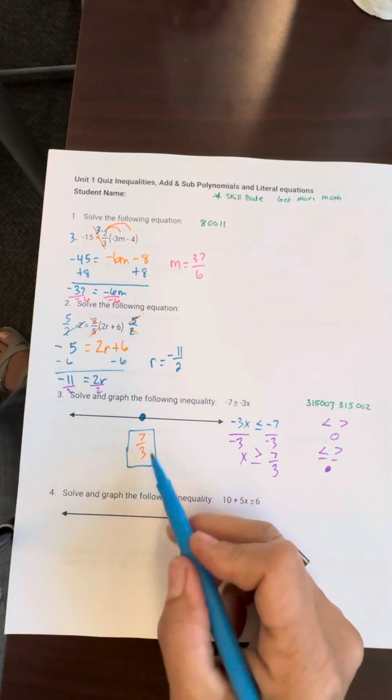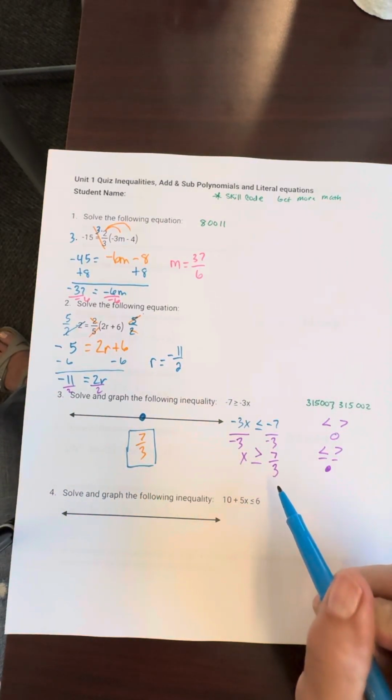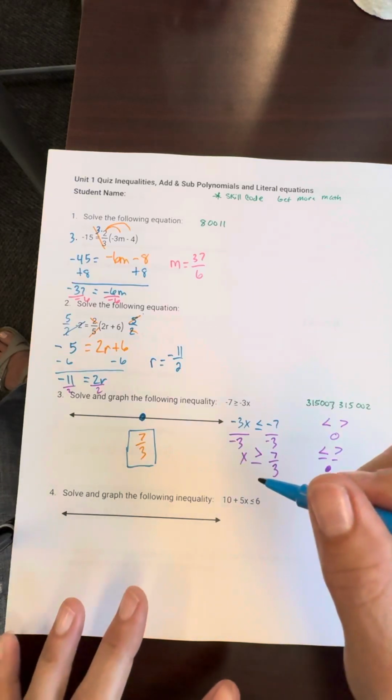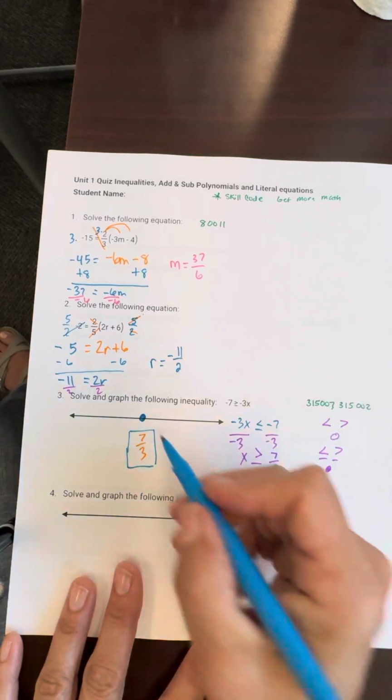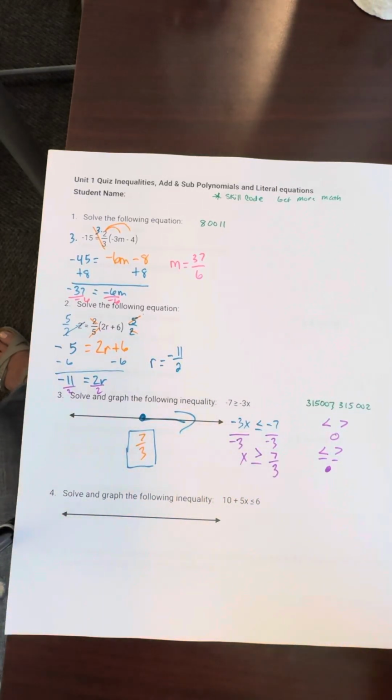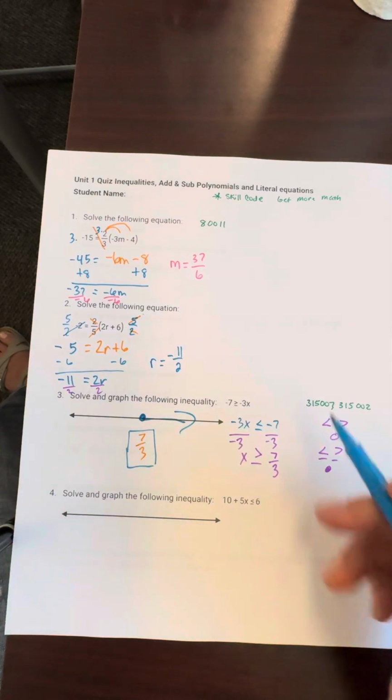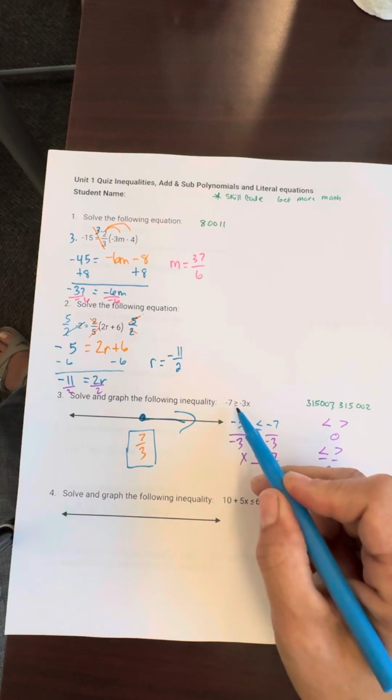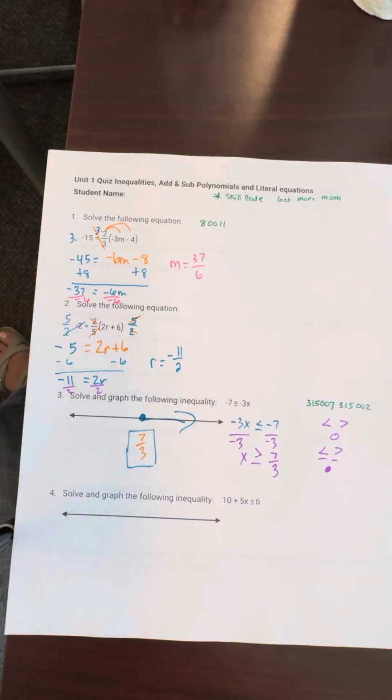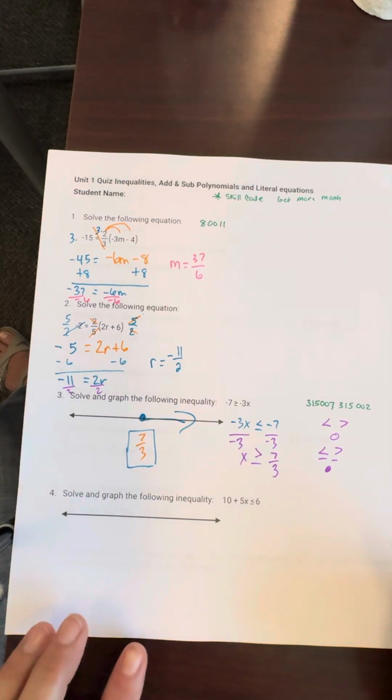If that box is empty, you didn't press check on the first part. And it is greater, so we're going to shade to the right. Okay, number 4. And real quick, just notice I ended up back where I came because I flipped it from putting x on the left, and it flipped because of the dividing by negative.